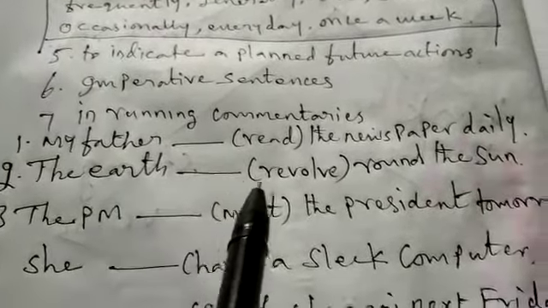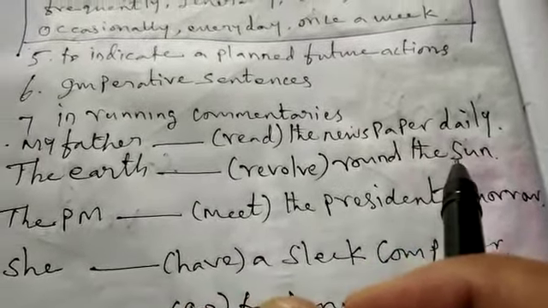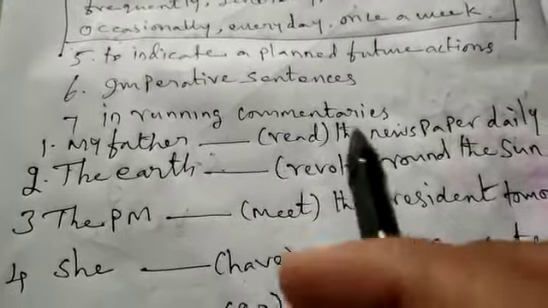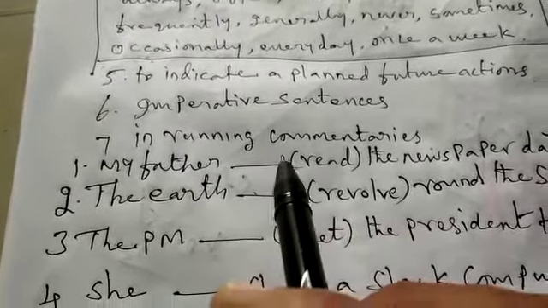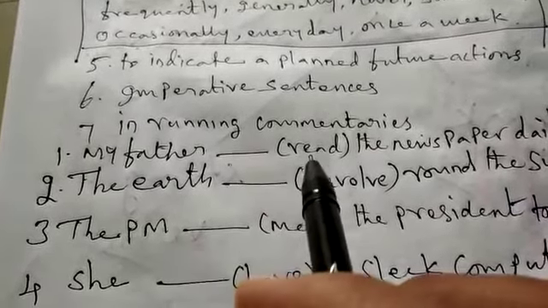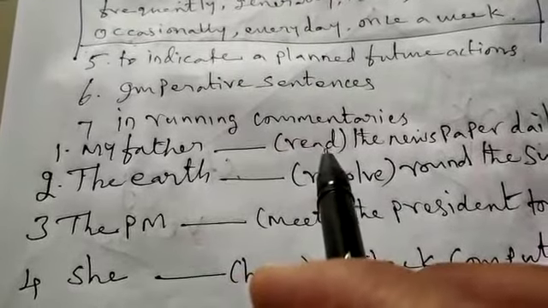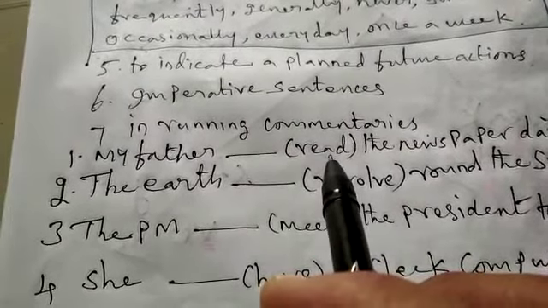The earth revolves round the sun. This is a type of question asked in tenses. They give a verb within brackets, and you have to change it into the appropriate tense.